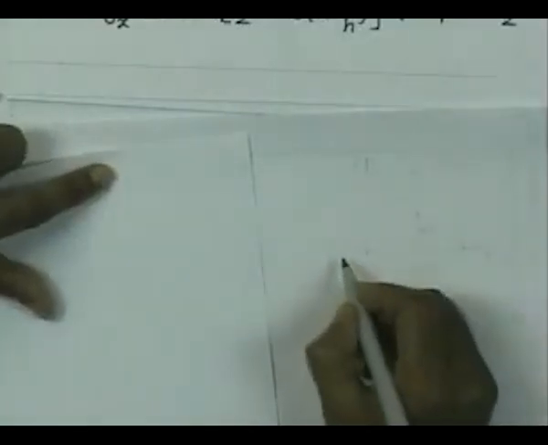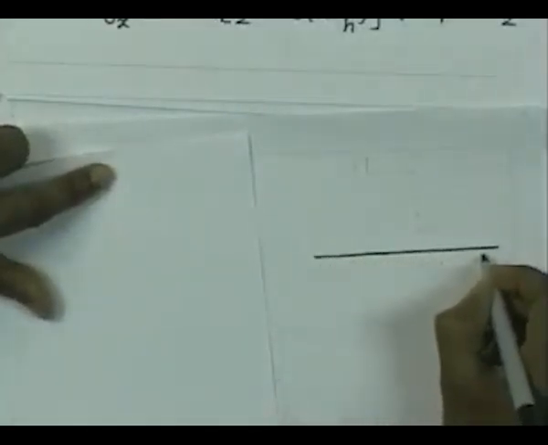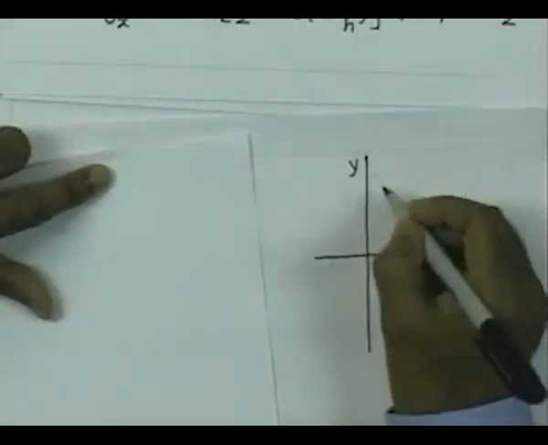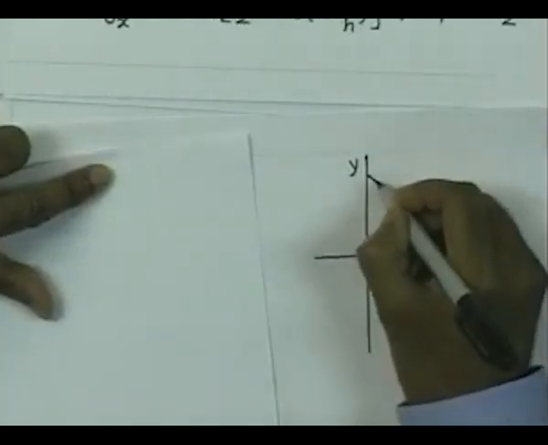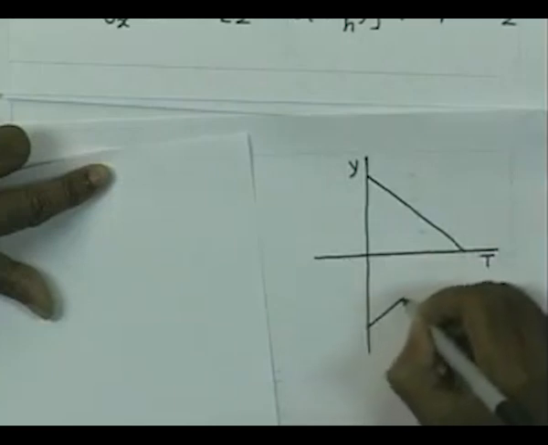Now, if we go on plotting this, let us try to see how it looks. We will consider the variation of the stress in the height direction. So, we will plot temperature here and coordinate in this direction, and therefore, what you have is the temperature variation, which is a triangular variation.